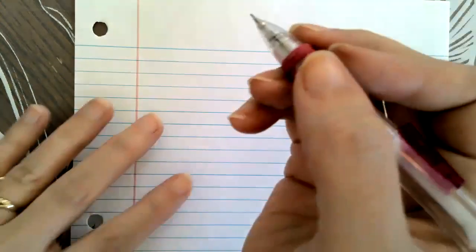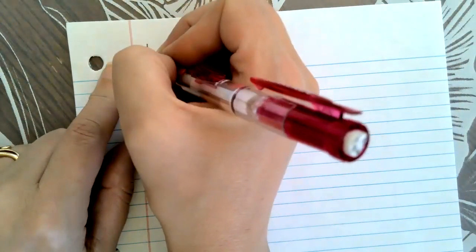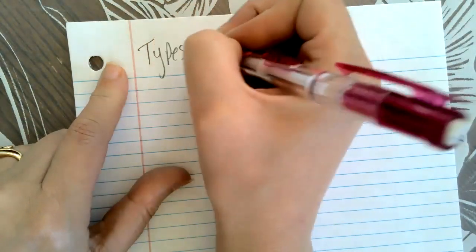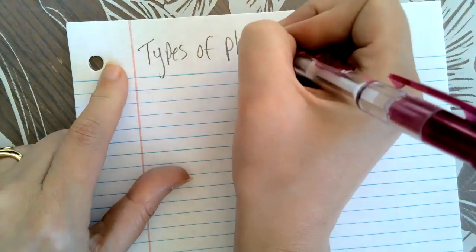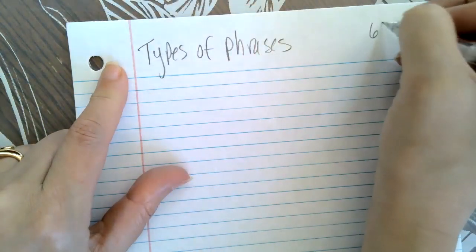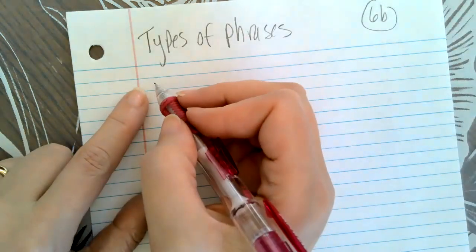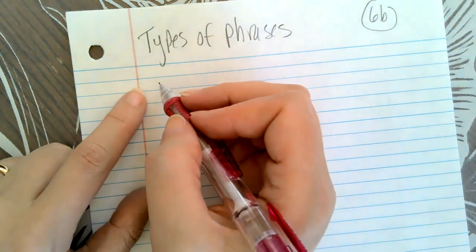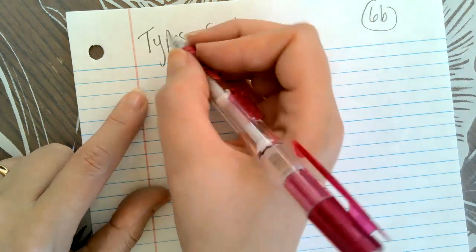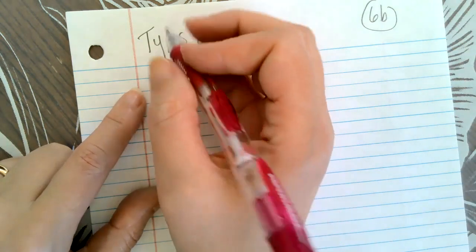Okay, we're almost done. We need one more sheet of paper and we're going to put types of phrases 6B. All right, so there's only one more phrase that we're going to be defining in this lesson, and that is called an appositive phrase.